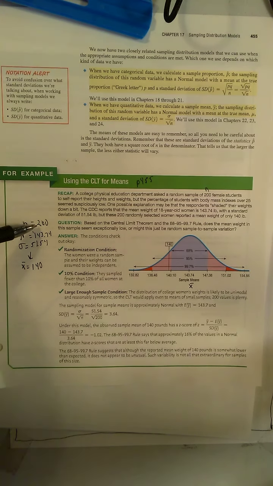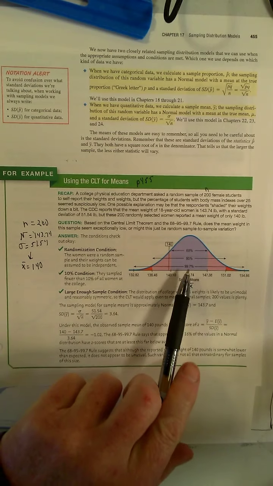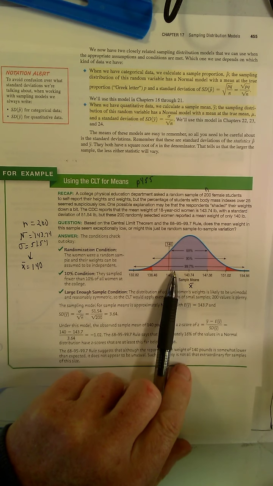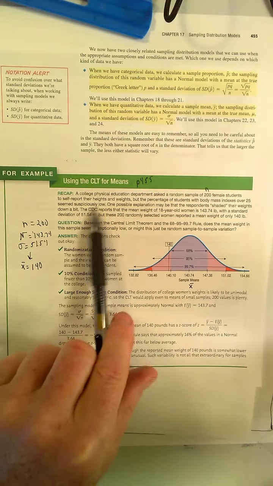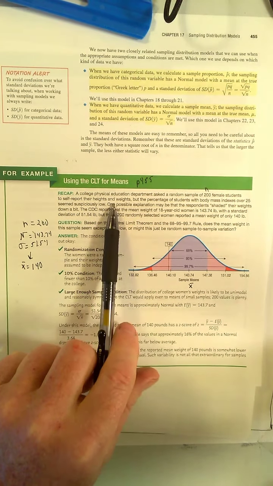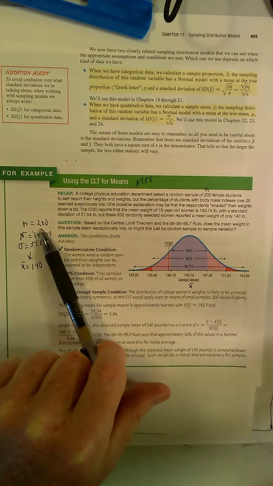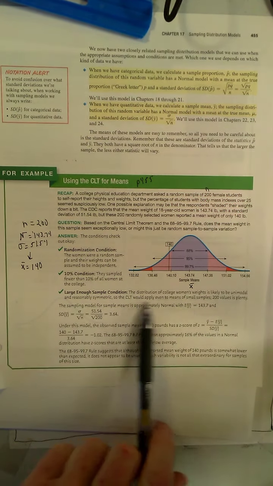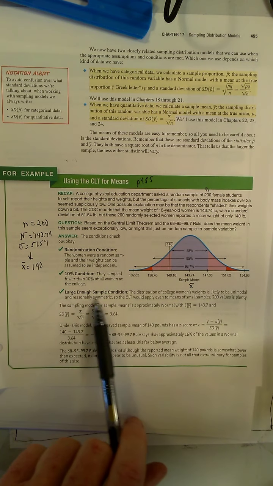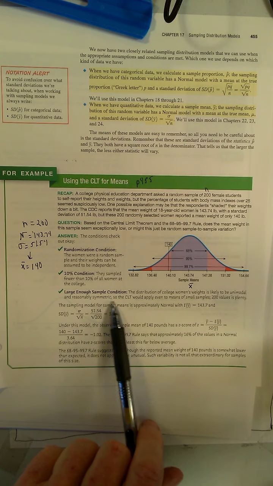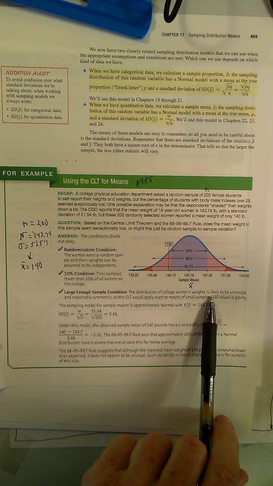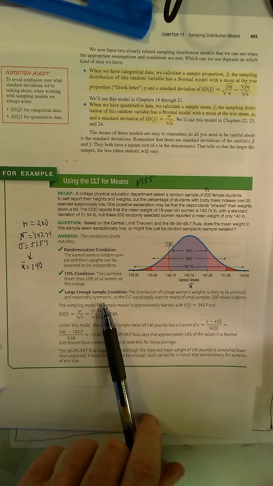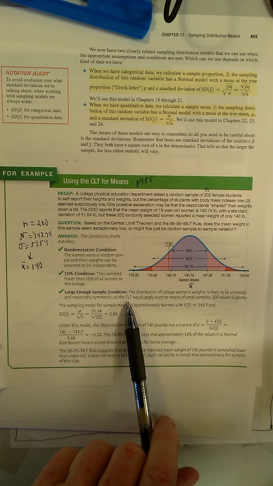Okay. Now, this is not the population distribution. This is the sample means. But things that occur in nature, height, weights, stuff like that, are usually approximately normal anyways. So sample size wouldn't really matter. So we now say, okay, large enough is good enough. So all right, that's what he's saying right here. The distribution of college women's weights is likely to be unimodal and symmetric, no matter what. So the central limit theorem would apply even for small samples.